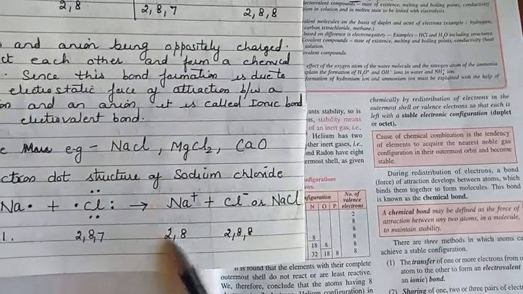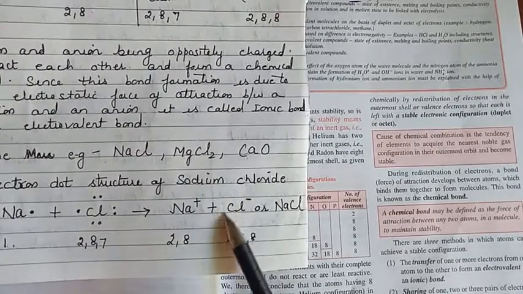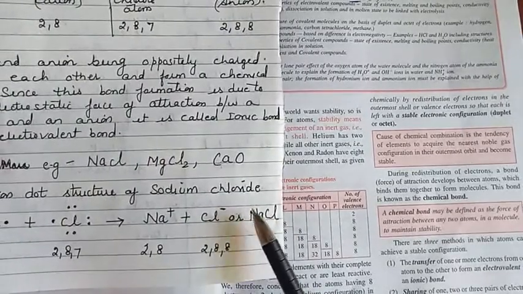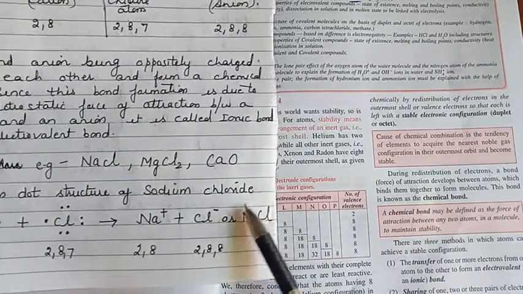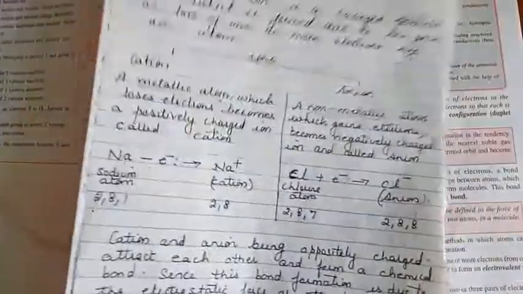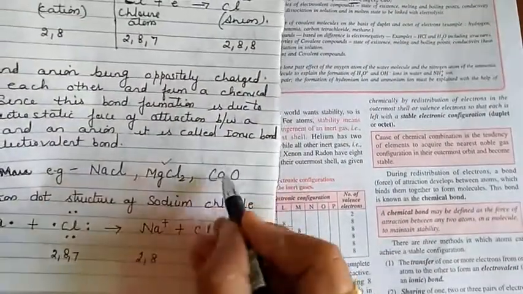Sodium becomes a cation, 2,8, and chlorine becomes an anion, 2,8,8, and the bond formed is an electrovalent bond, and the compound formed is an electrovalent compound, sodium chloride. This was the electron dot structure. You have to practice the electron dot structure of magnesium chloride and calcium oxide.